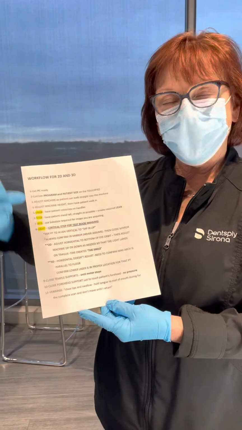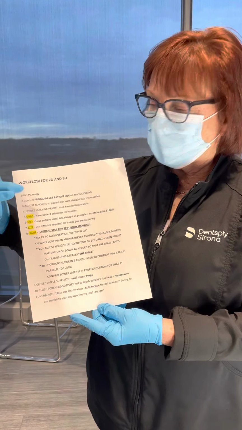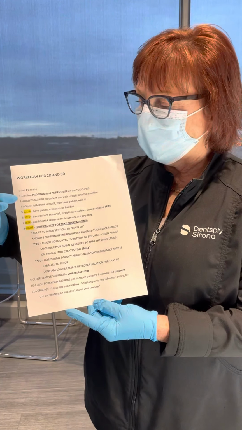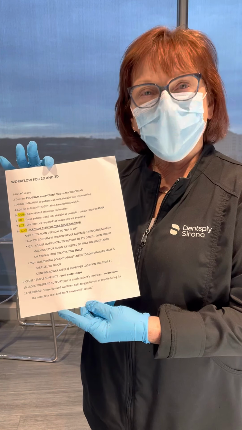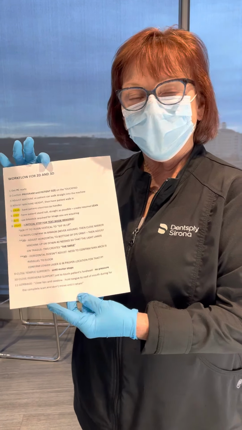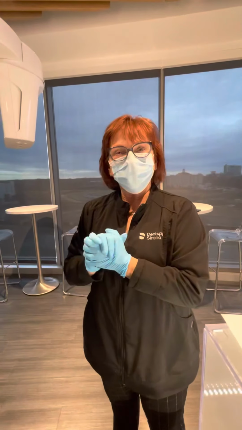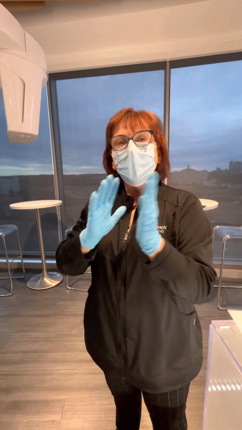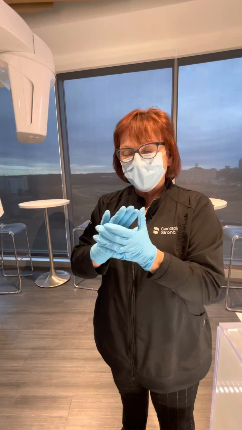Okay, so this is the handout that you already have in your possession, but we're going to go through this step by step, and this particular one is going to be for how to position for a 2D panoramic. Okay, so the very first thing I want you to always do is make sure you have your computer ready. We don't want to put the patient into the machine and have them stand and wait while we are addressing the computer. So have that ready to go.